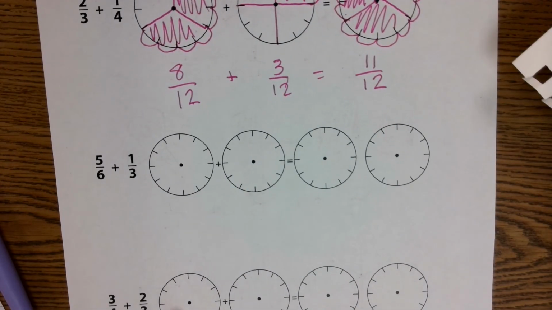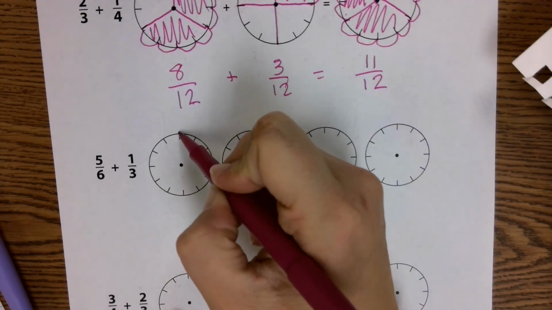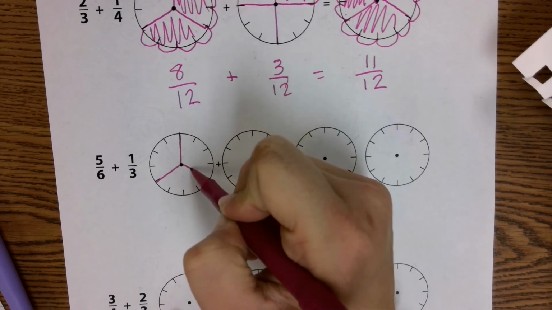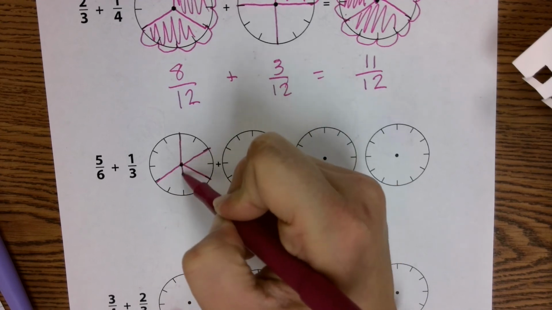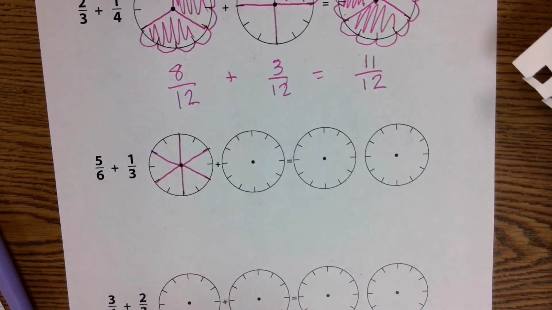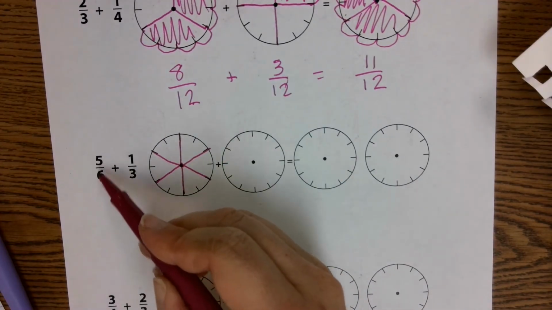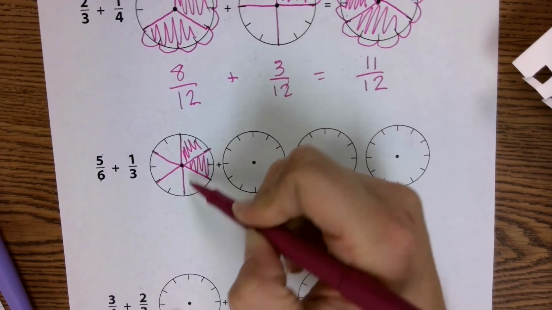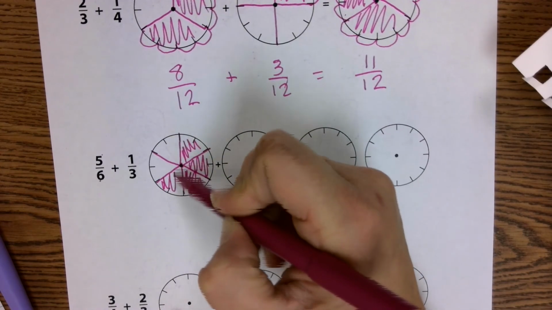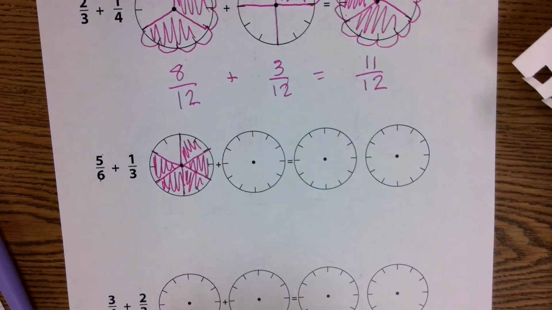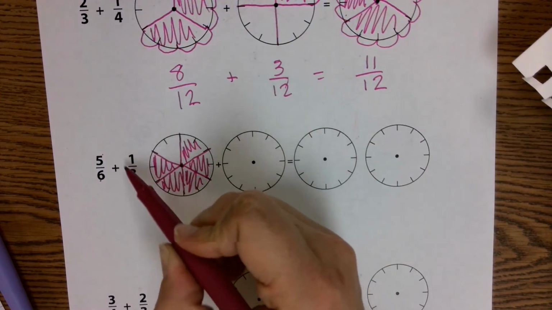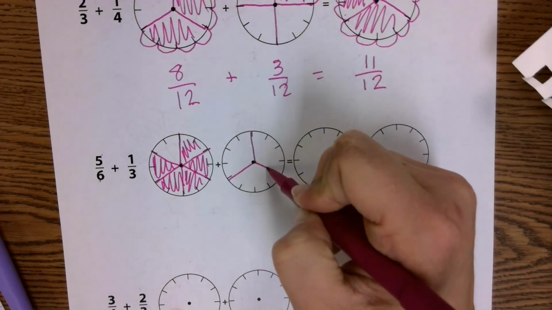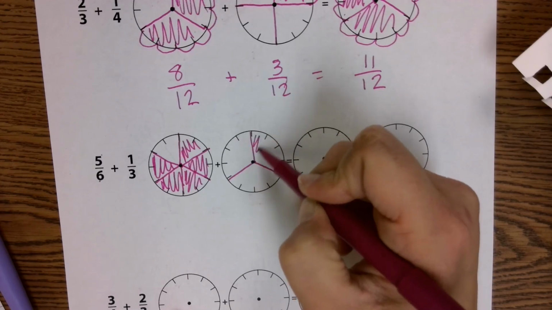Now if we look at our 5/6 plus 1/3, I'm going to go ahead and cut it into my thirds for my sixes. And then I'm going to cut each third in half to get 6 equal sections. Here I have 5 of those sections shaded. So 1/6, 2/6, 3/6, 4/6, 5/6. And I'm going to add 1/3 to that. So I'm going to go ahead and cut it into my thirds. Here's 1/3.